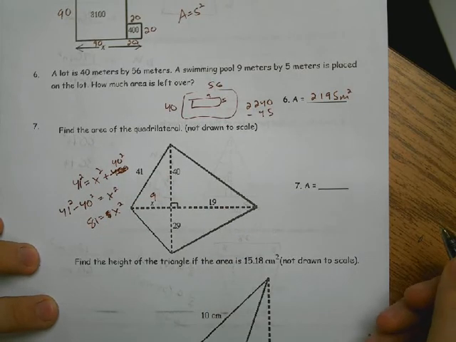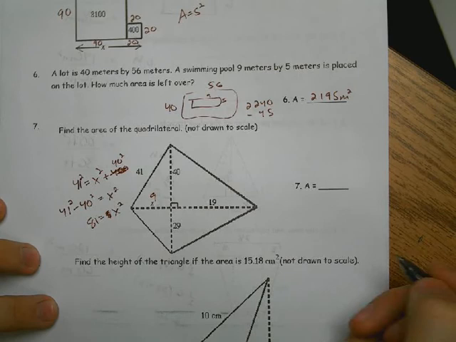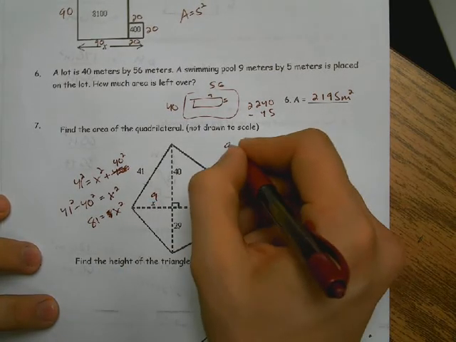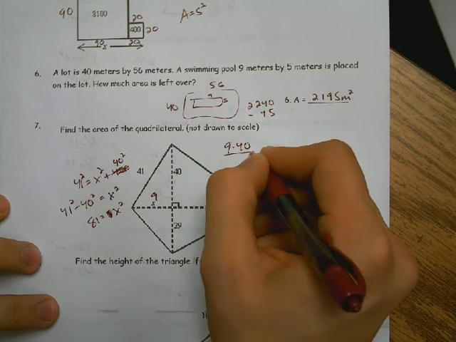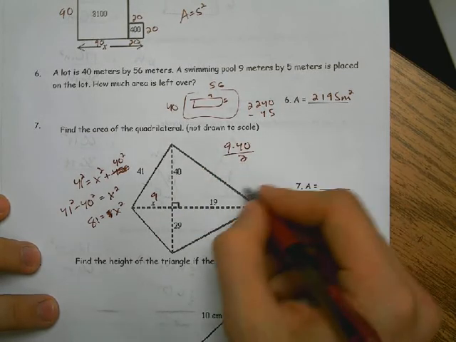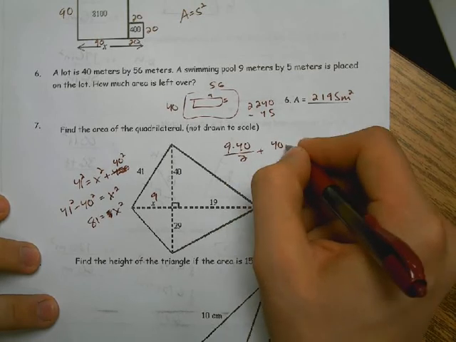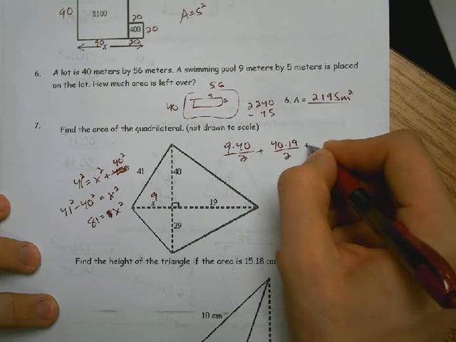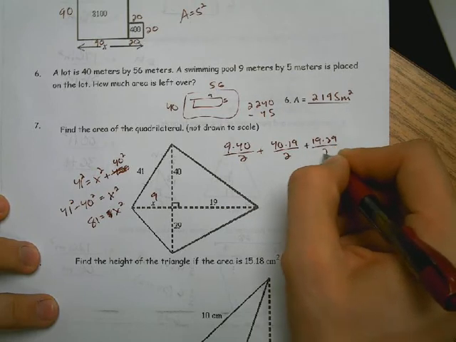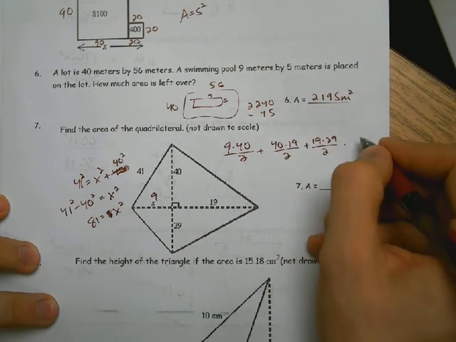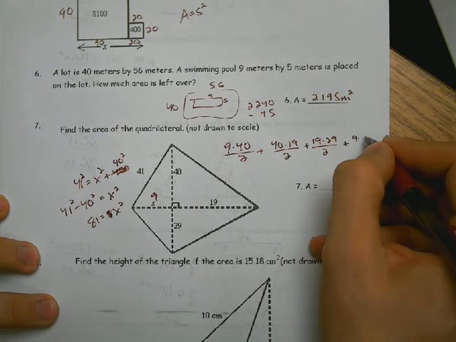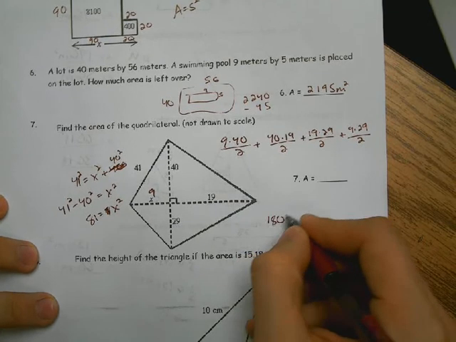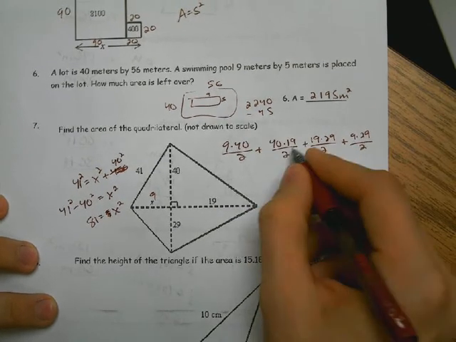Once you get that 9, I've got all of my triangles. So base times height divided by 2, so 9 times 40 divided by 2. 40 times 19 divided by 2. I've got 19 times 29 divided by 2. And then I've got 9 times 29 divided by 2. So this one is going to be 180. This one is going to be 380.